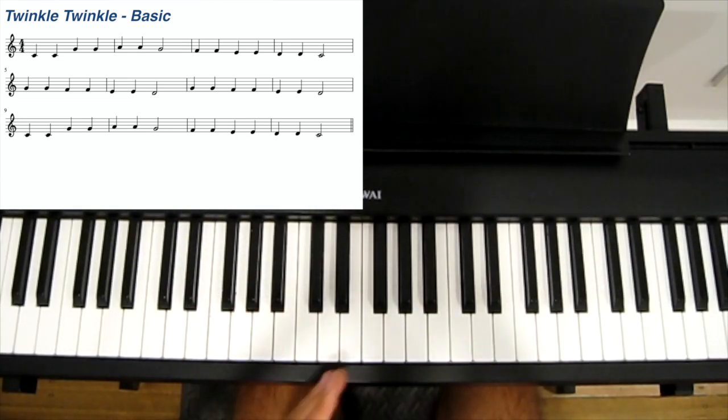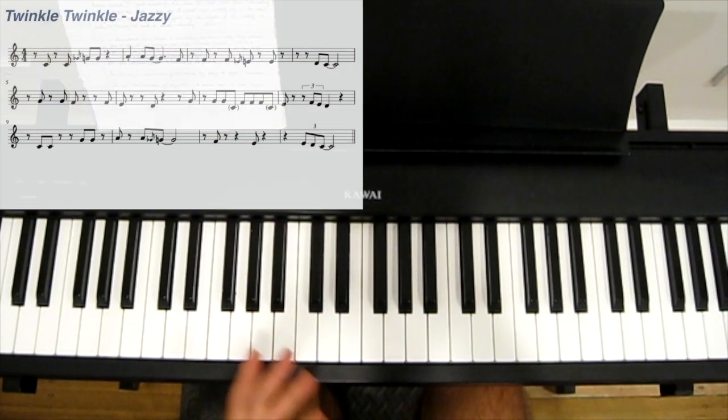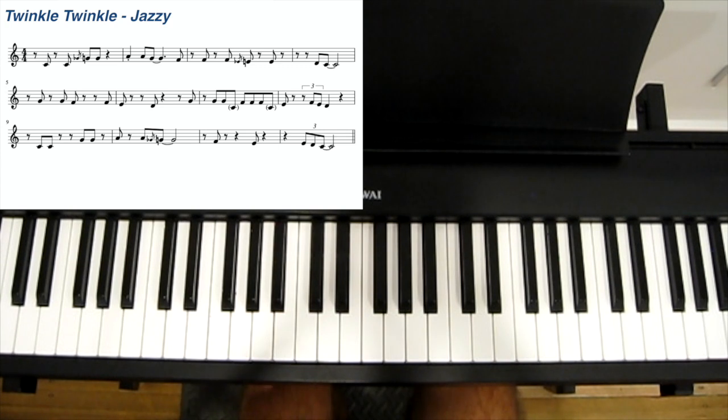As you can see, all the notes in the melody are played on the beat. Now let's play a jazzier version of this melody by altering the rhythm and articulation.